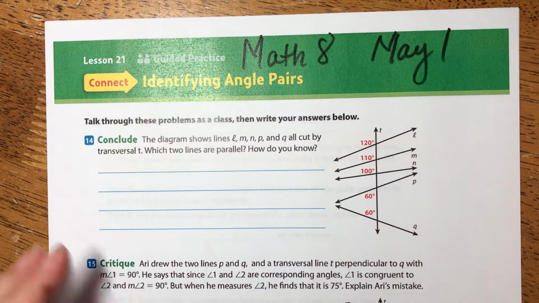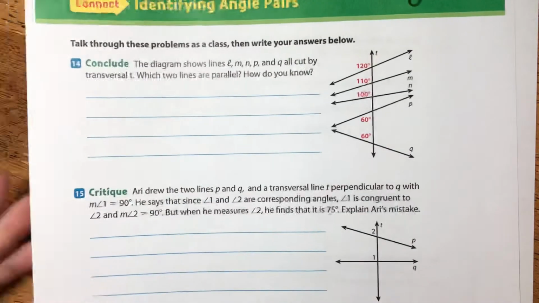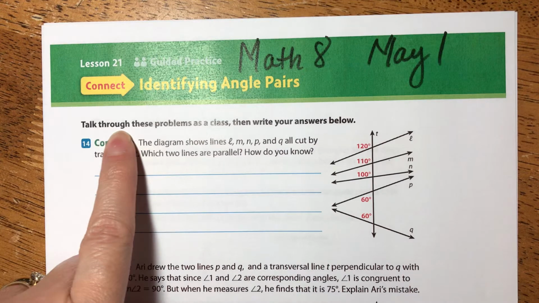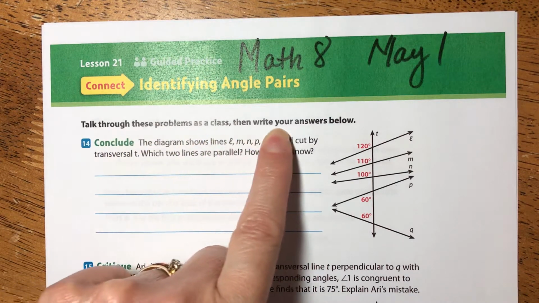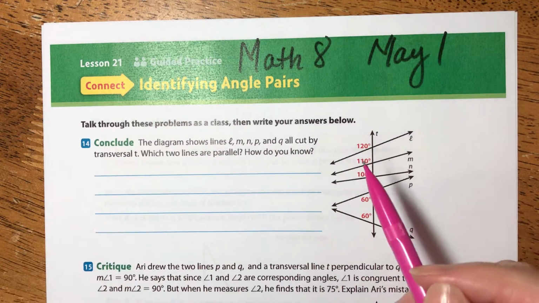Okay, my friends, let's go through these. There's not a lot of problems, really only 4 problems. So let's go through these together. Talk through these problems as a class and then write your answers below. Makes me sad. I miss you guys.